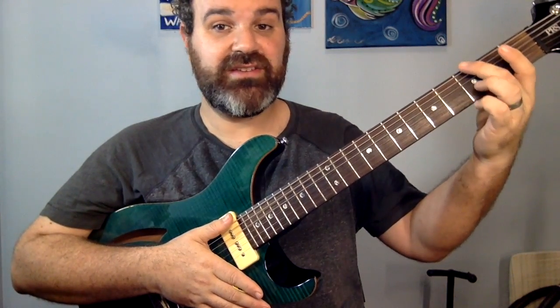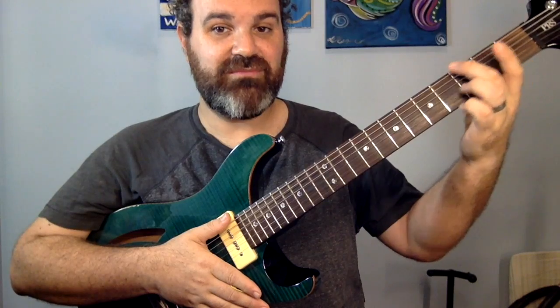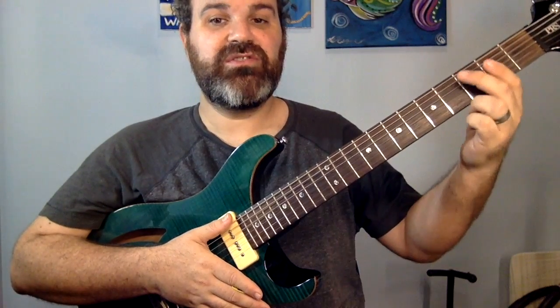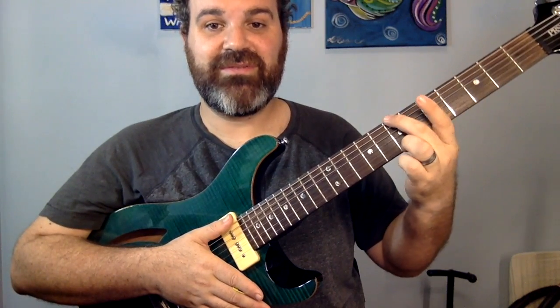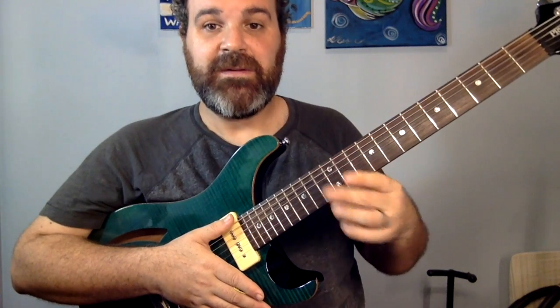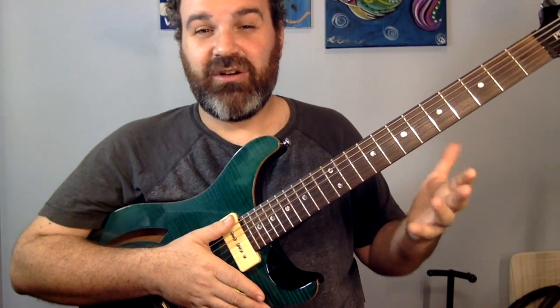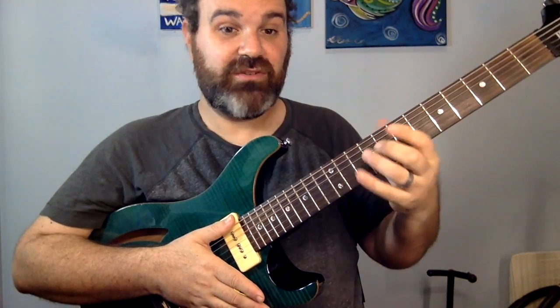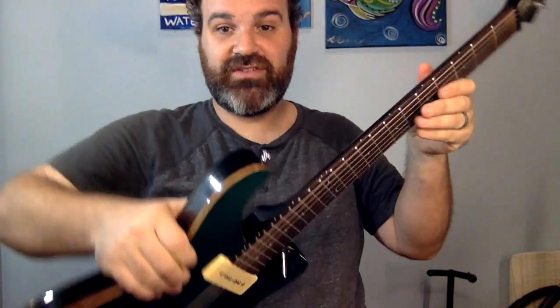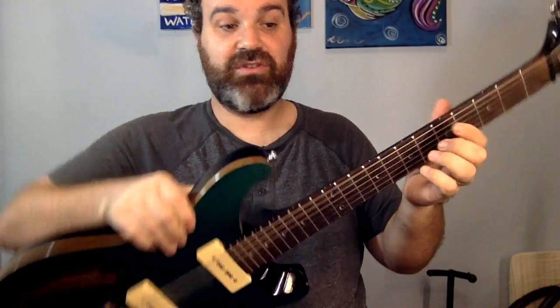Now your guitar has fence posts, these fret markers here that never ever move. They're usually found on the 3rd fret, 5th fret, 7th fret, 9th fret, and 12th fret. Those are there to help guide your eyes when you're playing, so you don't have to look over. They're on the side of your guitar, right? They're right there. You can see them, so you can look down.